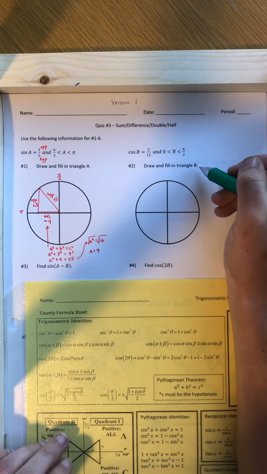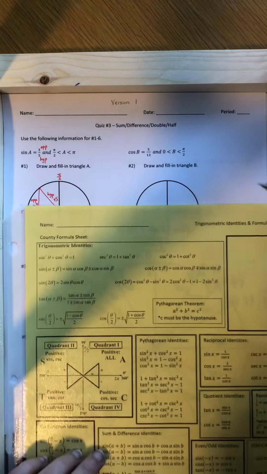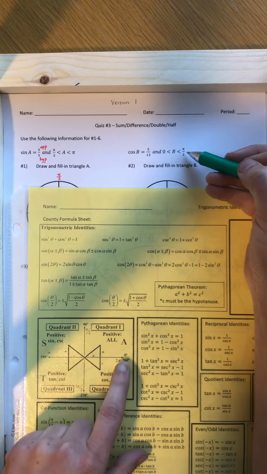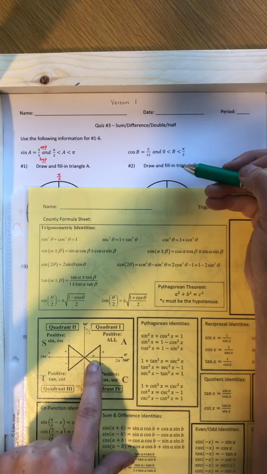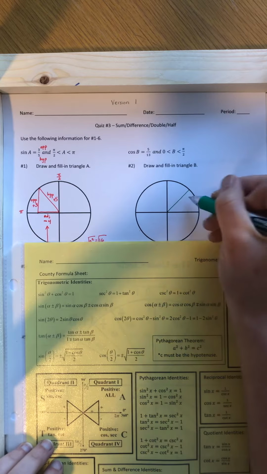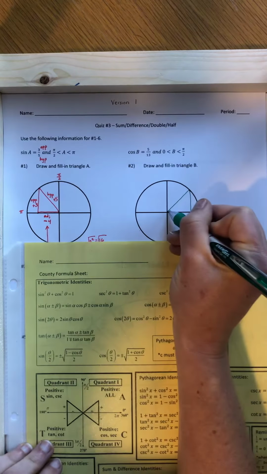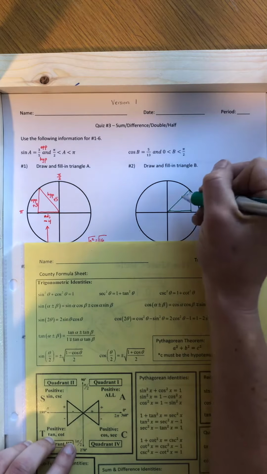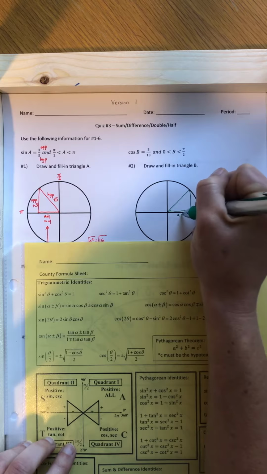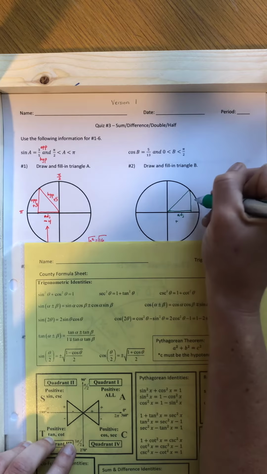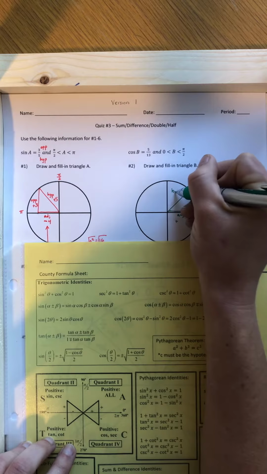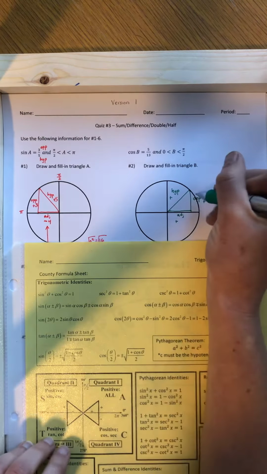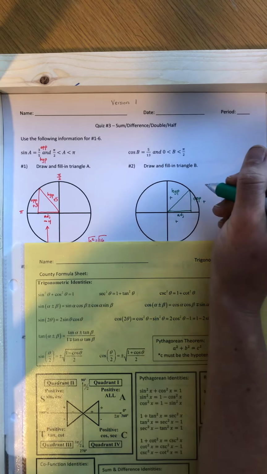Now we need to draw and fill in triangle B. Triangle B is between 0 and pi over 2. So here's 0, here's pi over 2, which means the triangle's in quadrant 1. So you should draw it just like the triangle on your reference sheet. And also on your reference sheet, you should have written down that this is the adjacent side, it's positive. The opposite side is also positive, and the hypotenuse is positive. That's because everything in the first quadrant is positive.